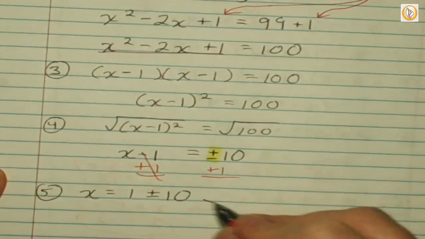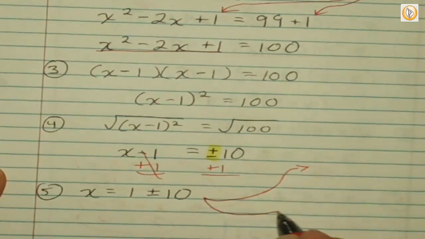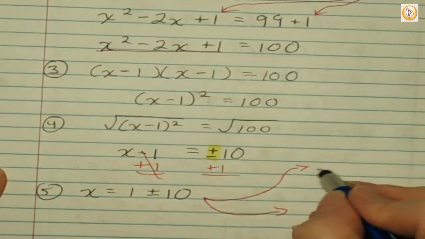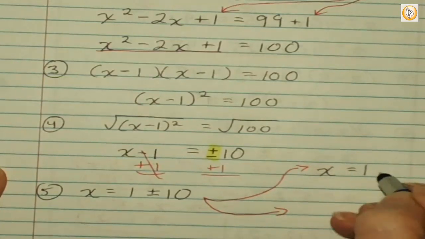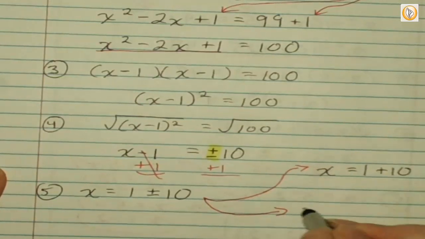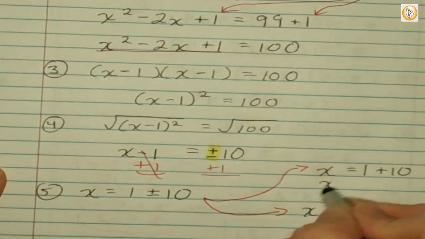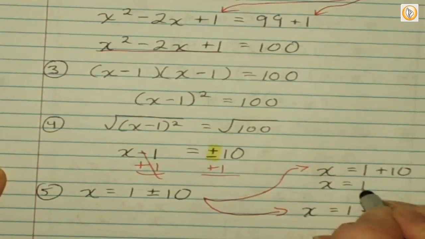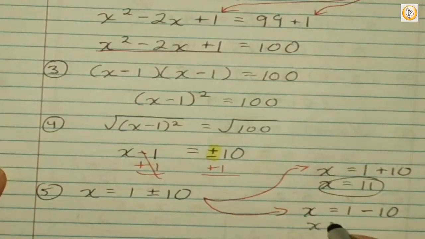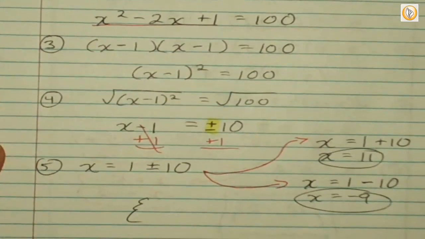All right. I'm going to draw my little arrows. And I have x equals 1 plus 10, and then x equals 1 minus 10. All right, and what does this become? So it'll be 11 and then negative 9. And it did ask for a solution set.